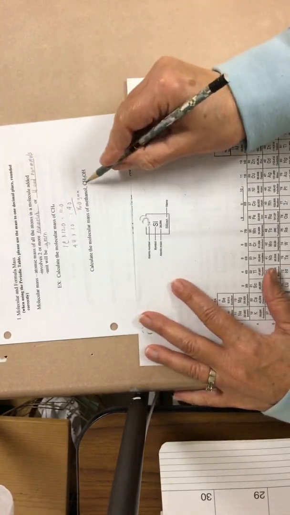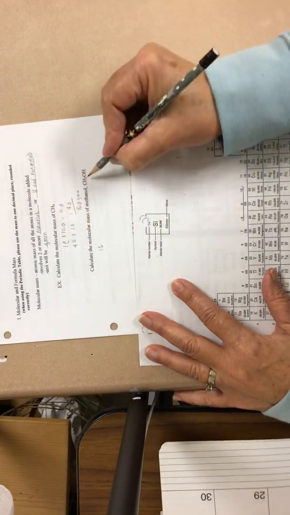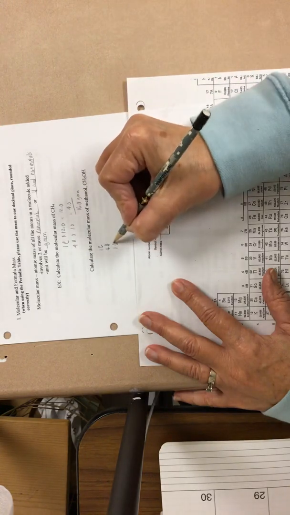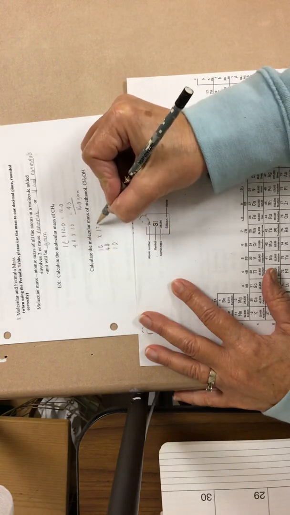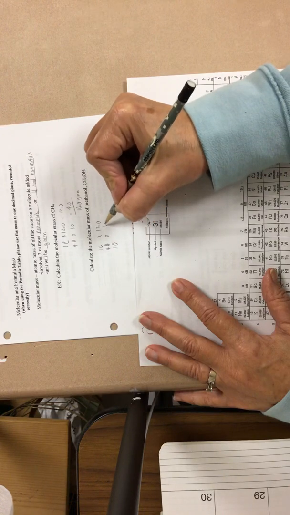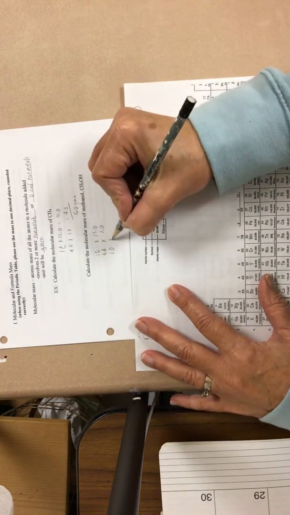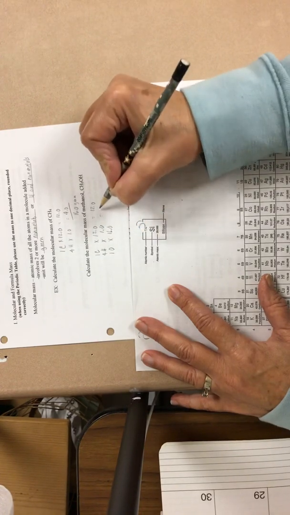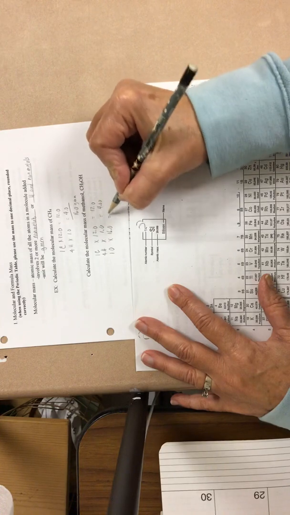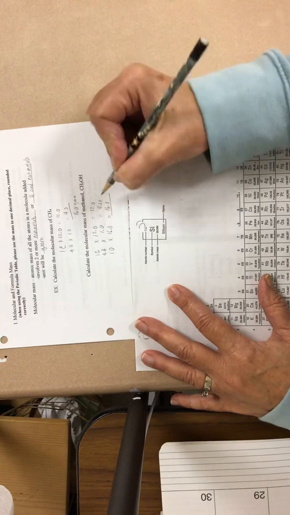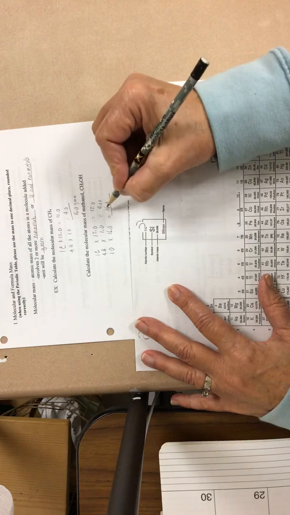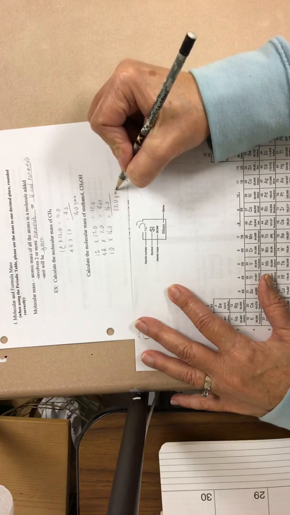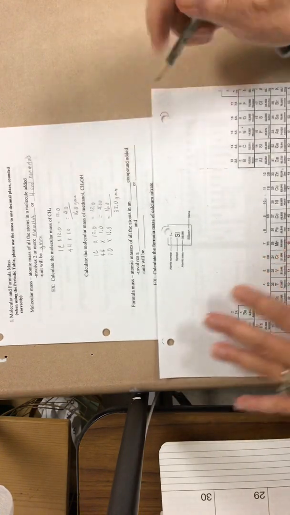So methanol, we have 1 carbon. We have a total of 4 hydrogens. We have 1 oxygen. Carbon, once again, is 12.0. Each hydrogen is 1.0, and oxygen is 16.0. That's 12.0, 4 for your hydrogens, 16. So when you add those up, that's going to give you 32.0 GMM. All right?